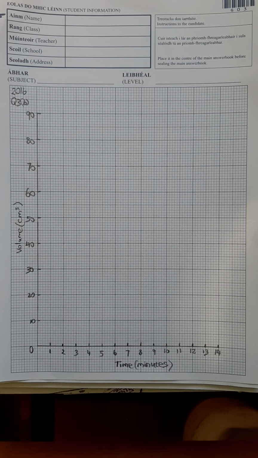Right, so we're going to have a look at question 3 from the exam paper 2016. This is from chapter number 16, which is rates of reaction. Rates of reaction has a number of experiments. There's 3 experiments, I think, and they are all likely to come up as question 3 on the exam paper.